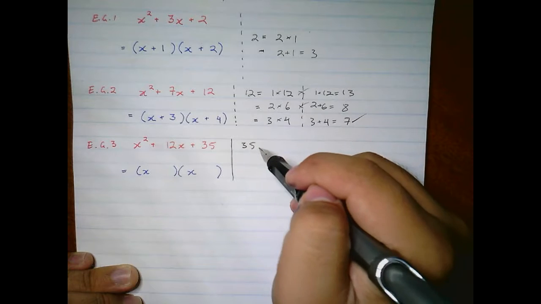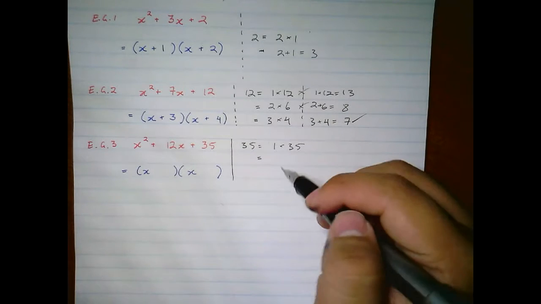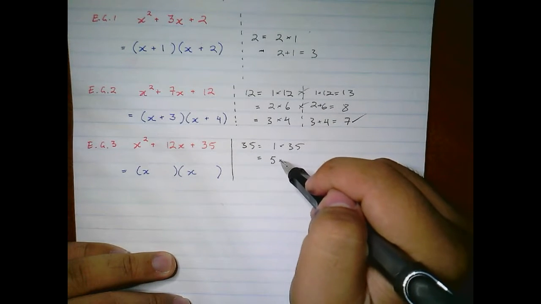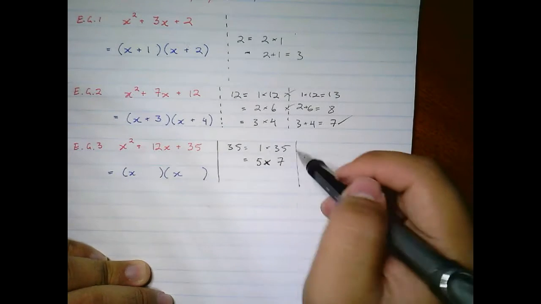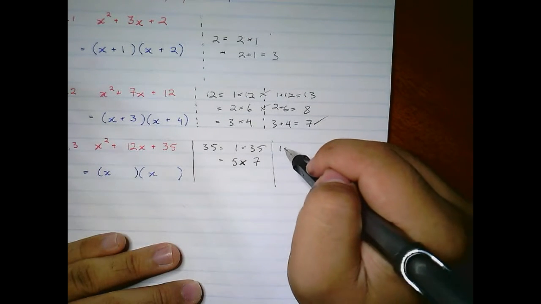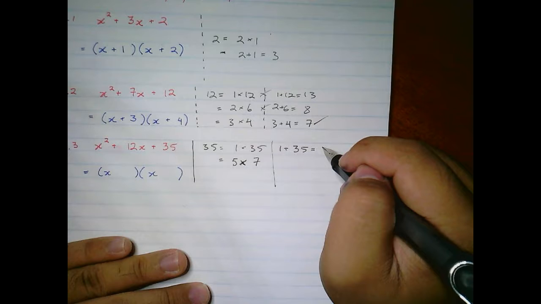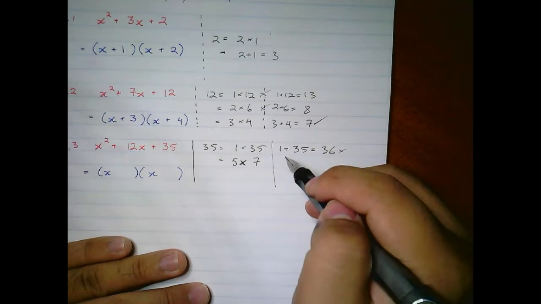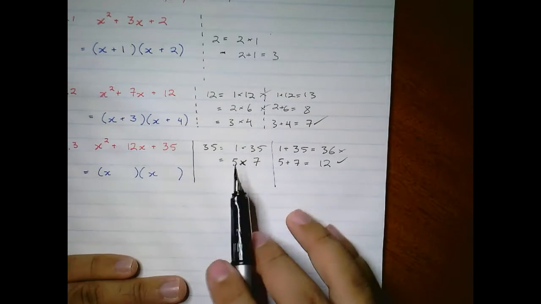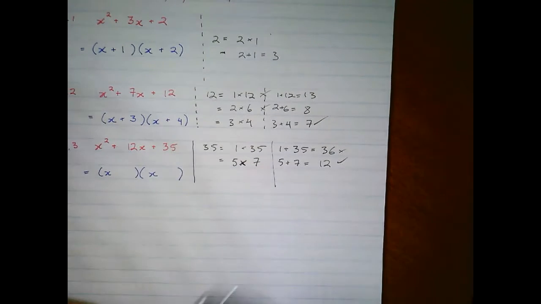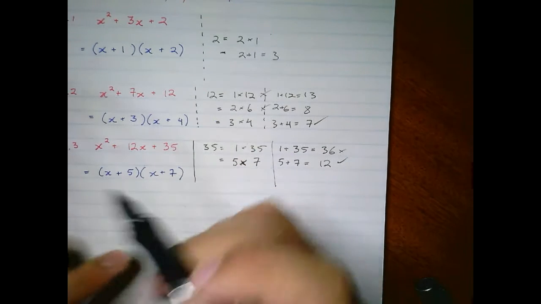So for 35, we have 1 and 35. 2 doesn't work. 3 doesn't, 5 does. 5 times 7 gives me 35. So now let's just start testing. 1 and 35: 1 plus 35, does that equal 12? Nope, that's 36, so we don't want that. 5 plus 7, does that equal 12? Yes, it does. So our numbers here are going to be 5 and 7. Plus 5, plus 7.